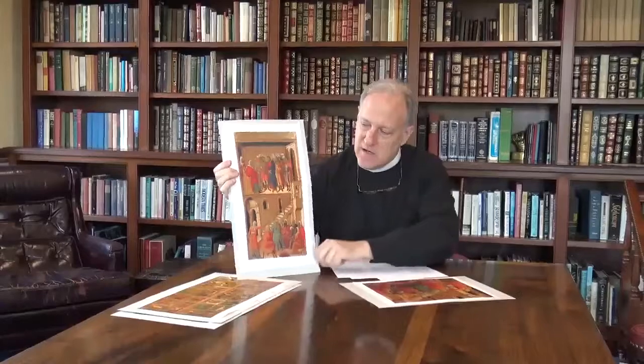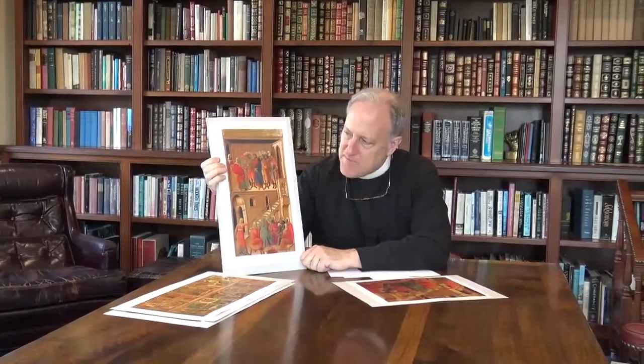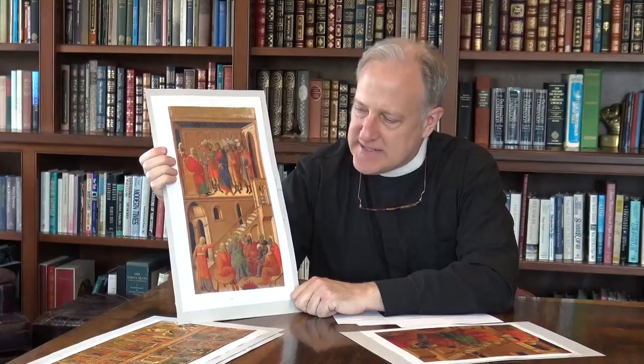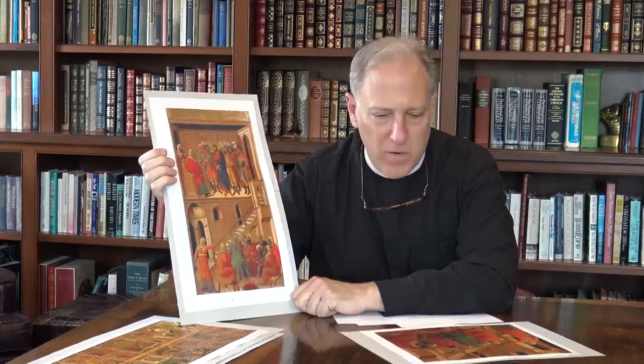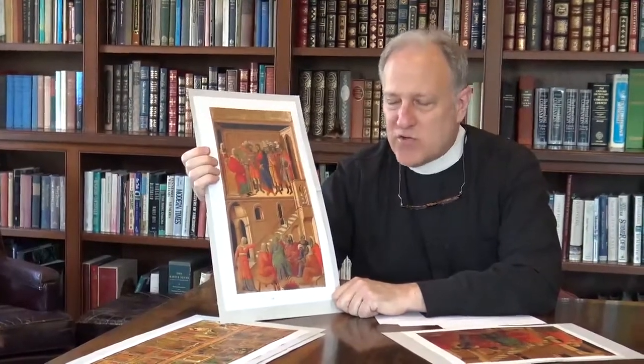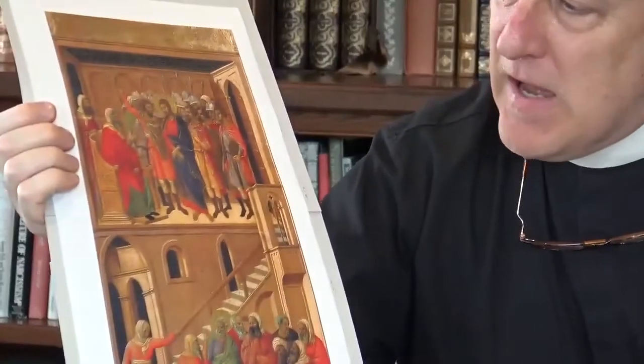is a two-part panel, which Duccio has cleverly exploited to tell two stories simultaneously. We'll get to the details of those stories in a moment, but first, let's look at some of the artistic elements. First of all, there is, of course, Duccio's wonderful colorism.